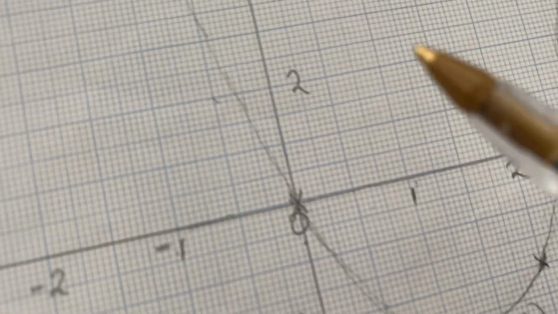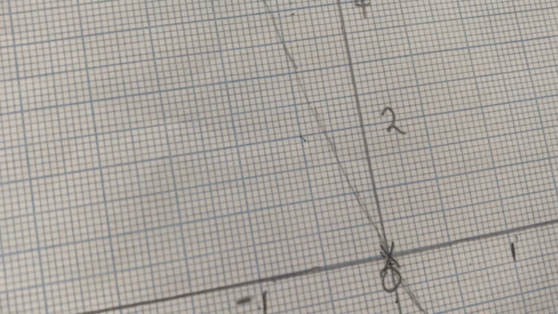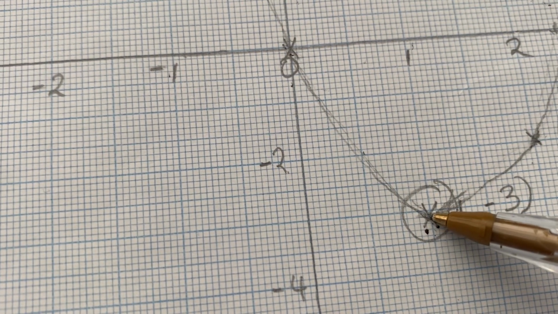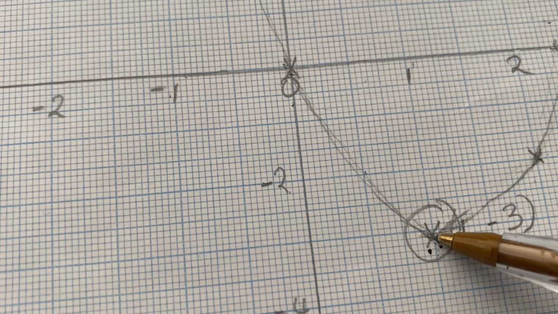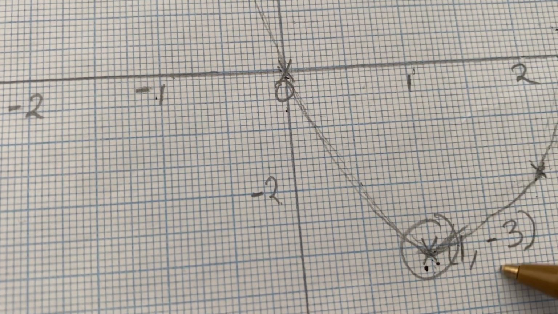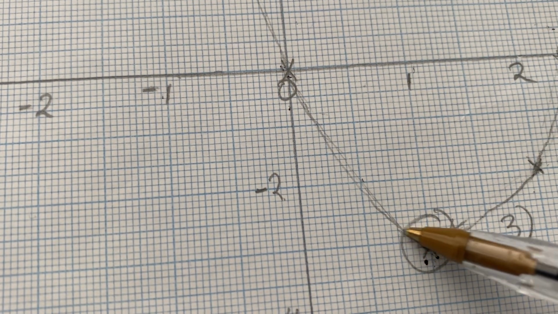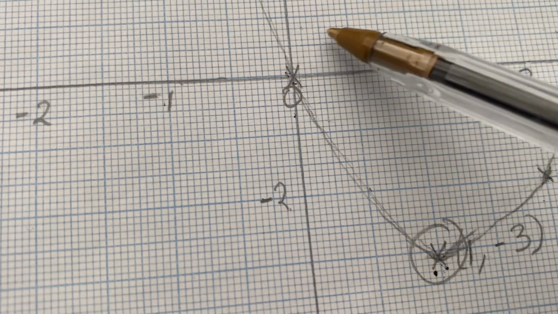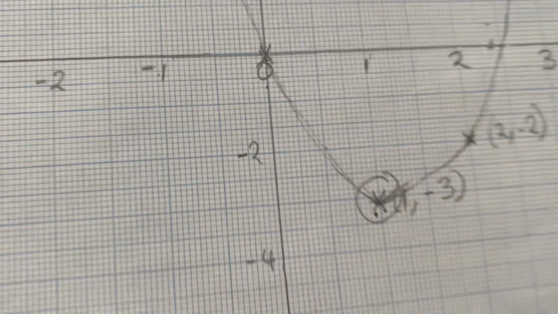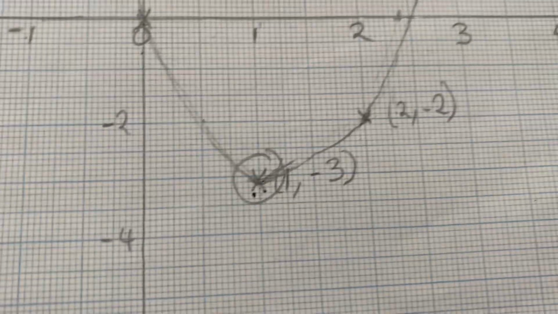So the minimum value here is our turning point. There. Okay, so the turning point occurs at 1 and minus 3 because it doesn't go down from here, it starts going up. That is the character of our graph.